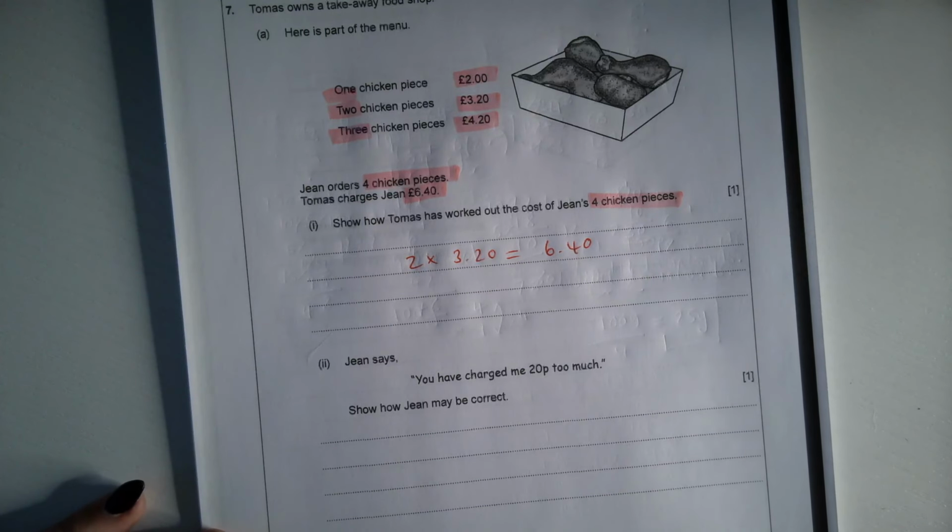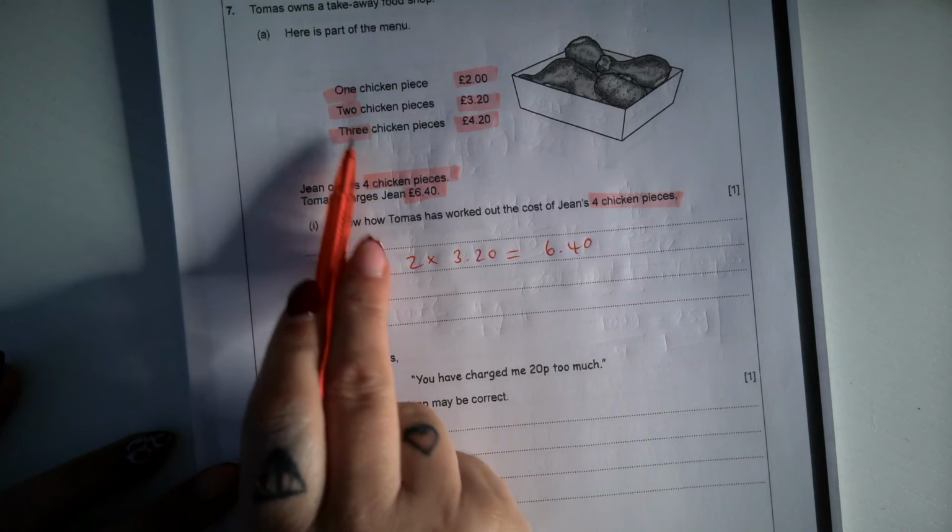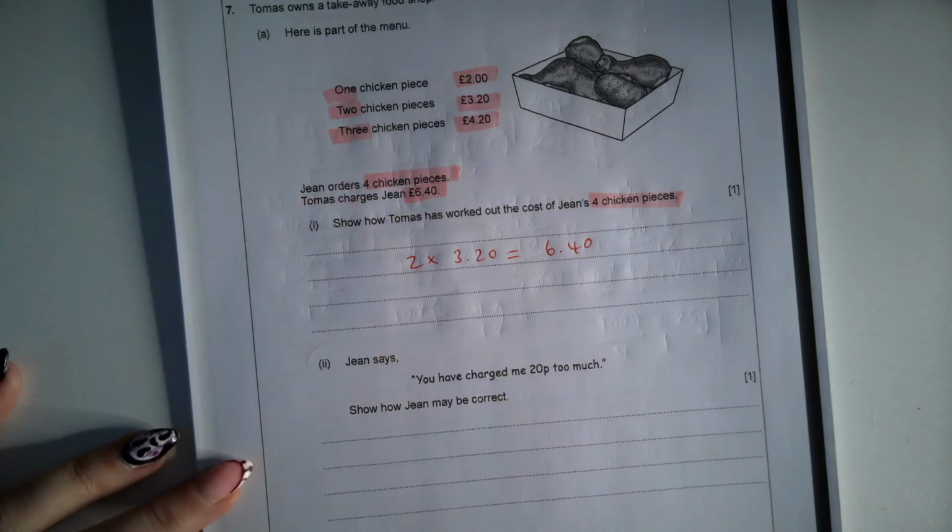Okay? Jean says, you've charged me 20 pence too much. Show how Jean might be correct. Well, the other option we've got here is that there's another way of making 4. So for 4 pieces, we did 2 times 2, but what if we did 3 plus 1?